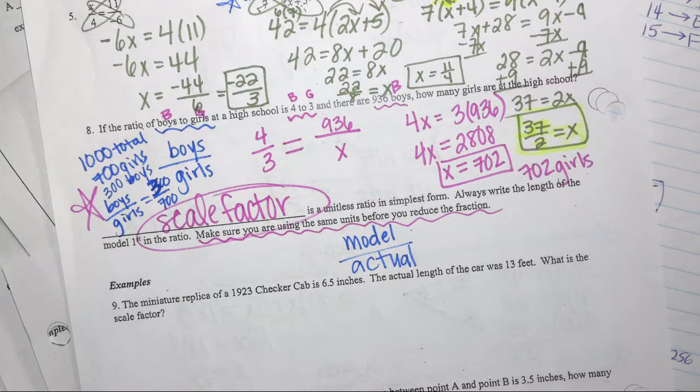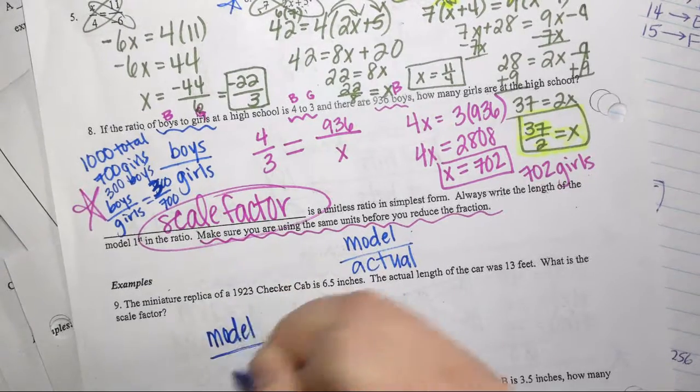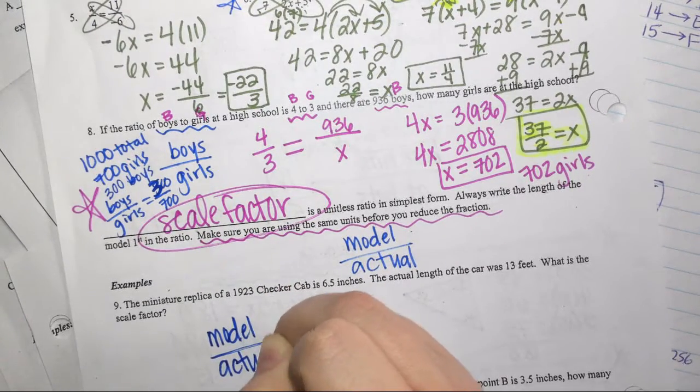So our example is about this. It's a toy car. So it's a miniature replica of a 1923 checker cab, and it's 6.5 inches. And then the actual length of the car was 13 feet. What is the scale factor? So we're trying to figure out which numbers to plug in where. I like to put model in the numerator, actual in the denominator.